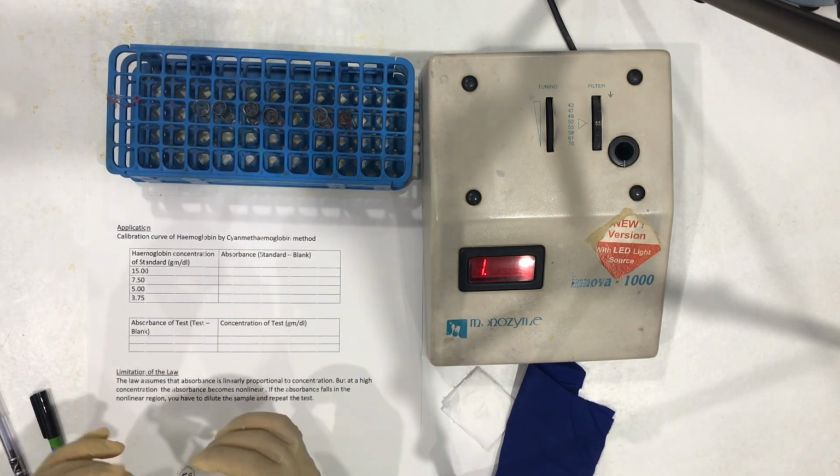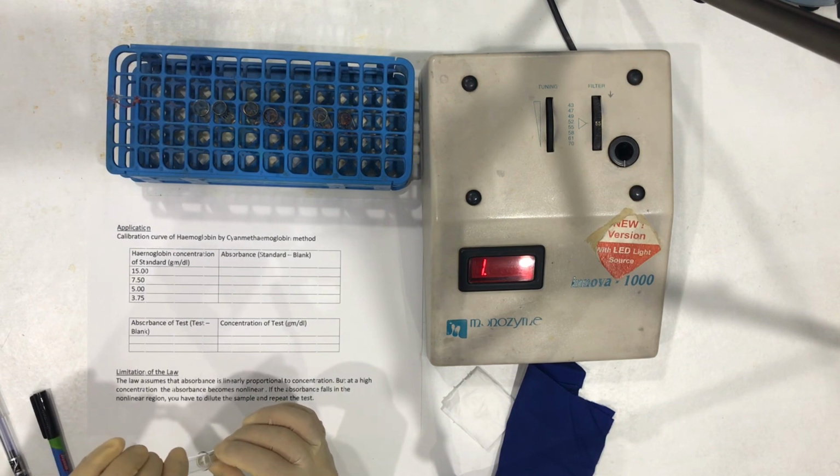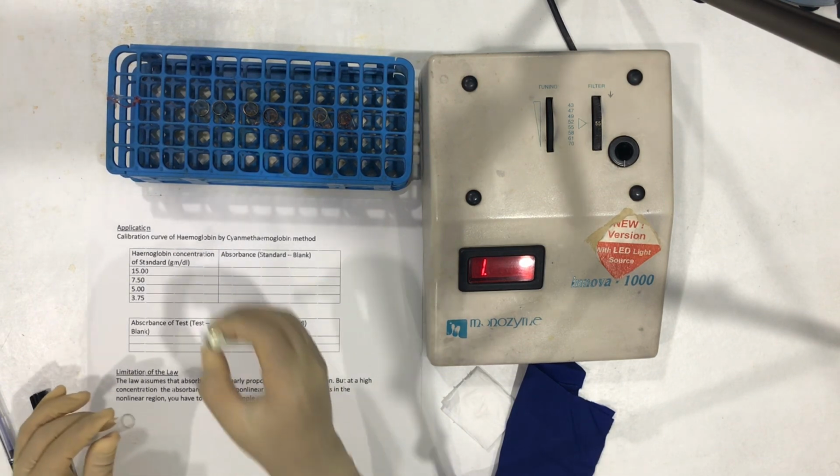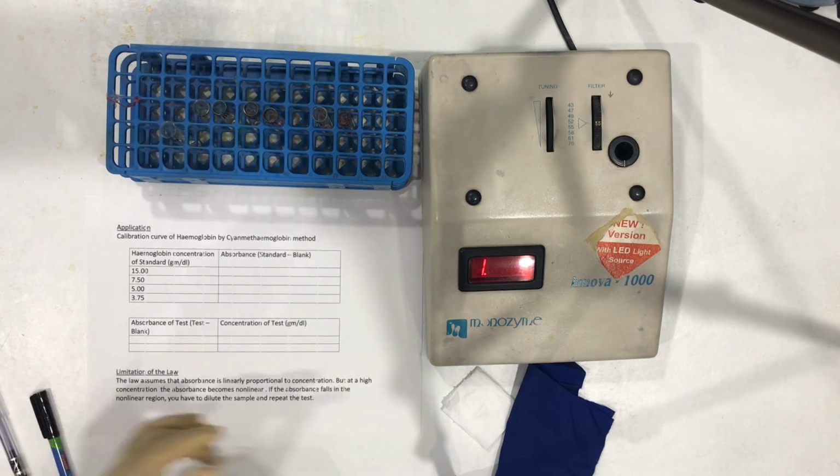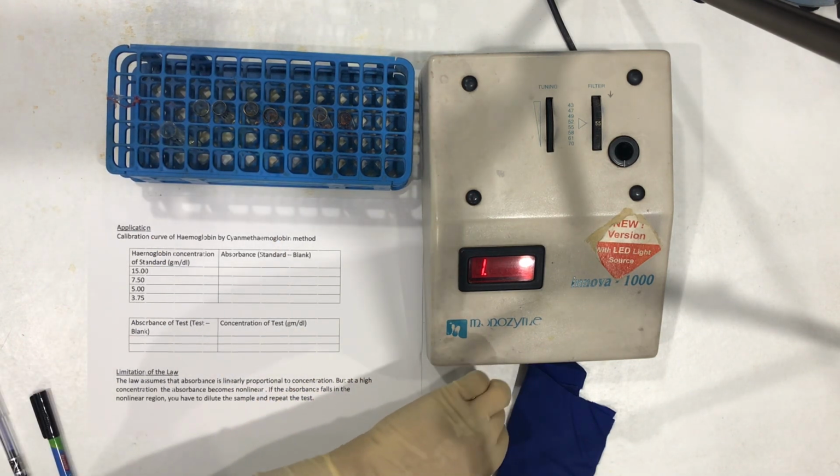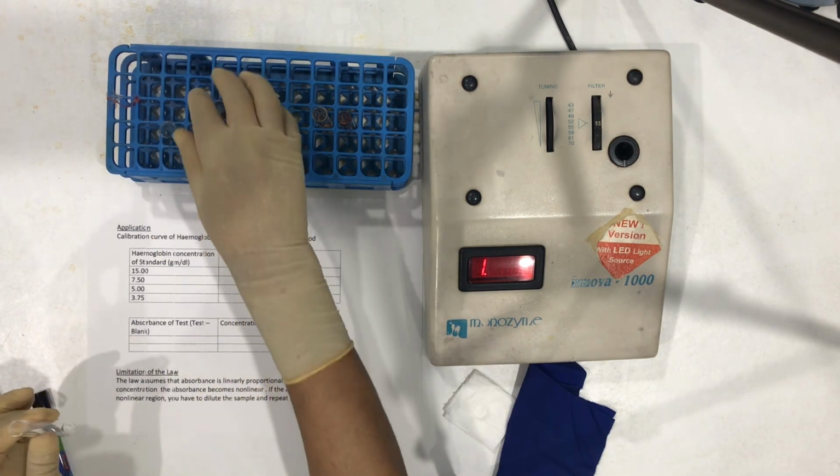So let us see the absorbance of our first standard, that is 3.75.